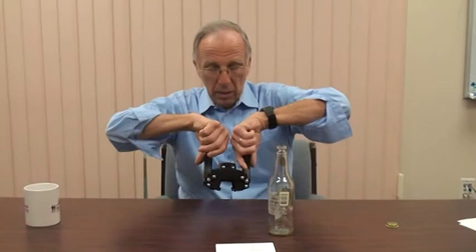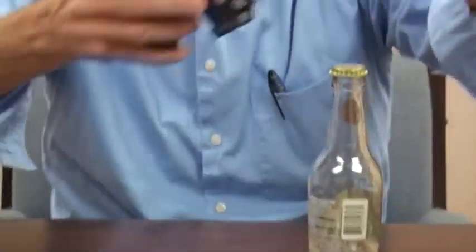If I get more aggressive, I have the potential of shattering little pieces of glass off the lip on the bottle. So hopefully I will be able to demonstrate this carefully.